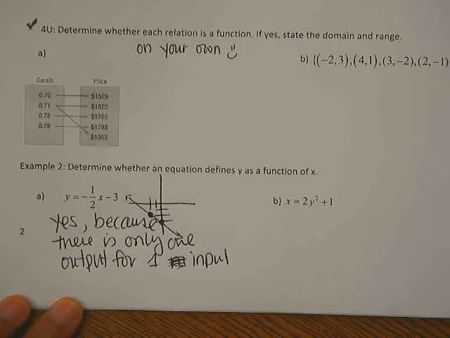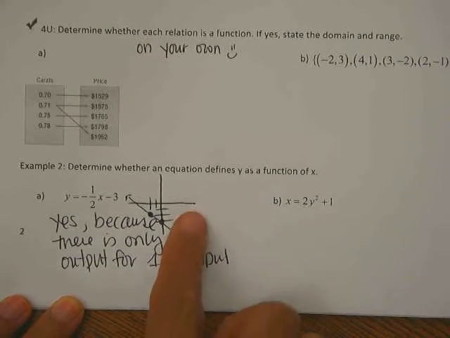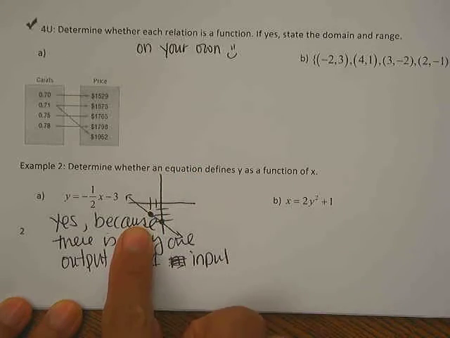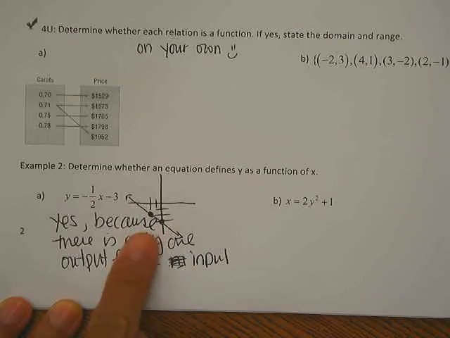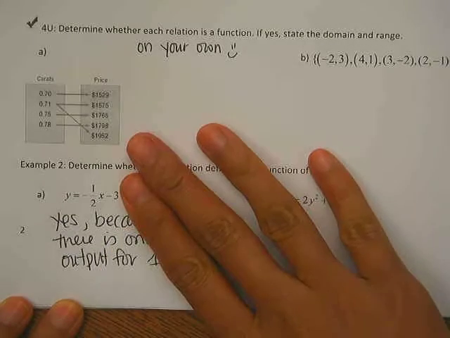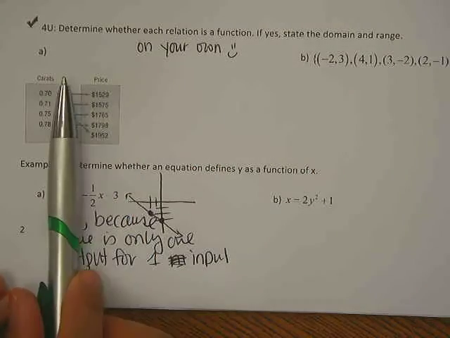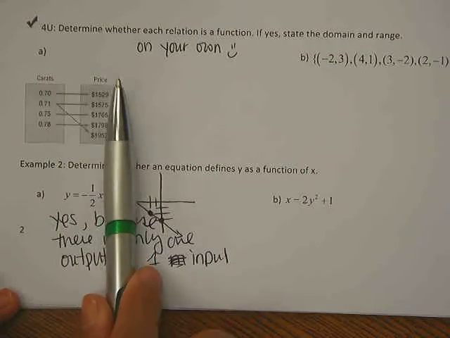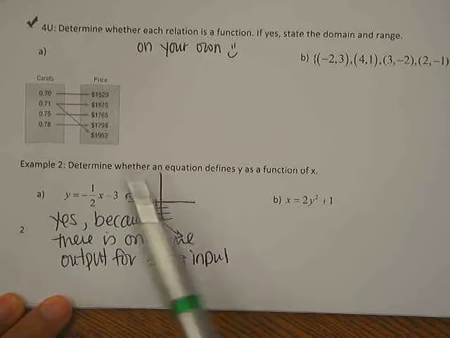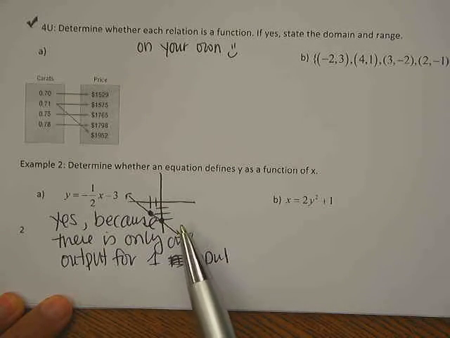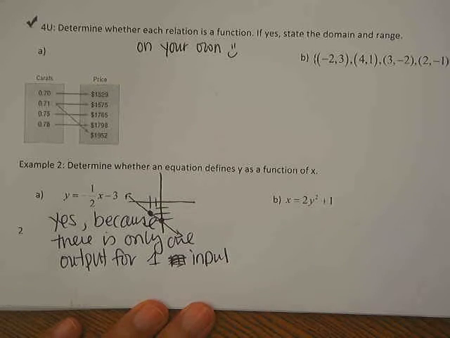Please don't write that it passes the vertical line test if you don't have the graph. If you graph it out, then yes, you may state the reason as it passes the vertical line test. But if all you have is an equation and you say it passes the vertical line test, what are you passing? I can't just place a vertical line test, which is, by the way, my pen, on the equation itself. So use it passes the vertical line test as a reason if and only if you have a graph.